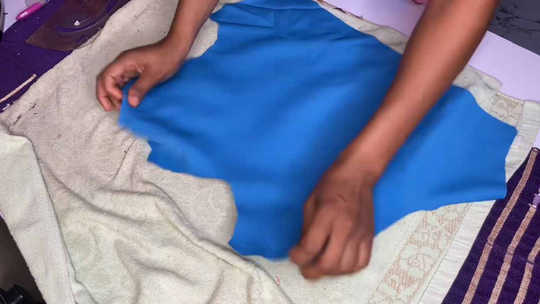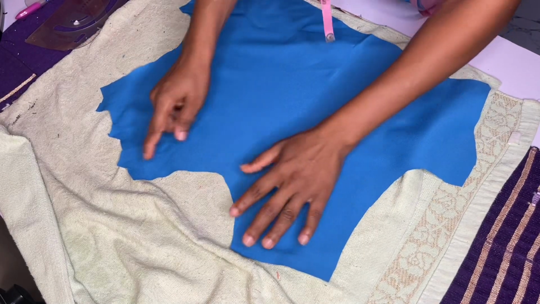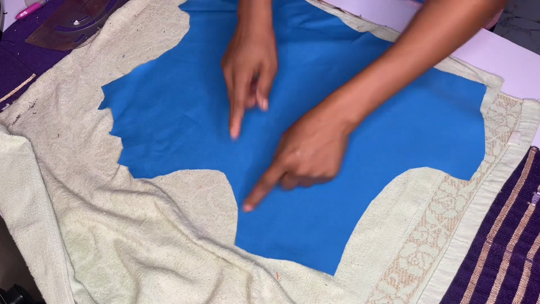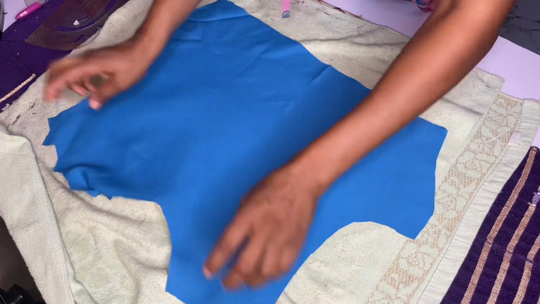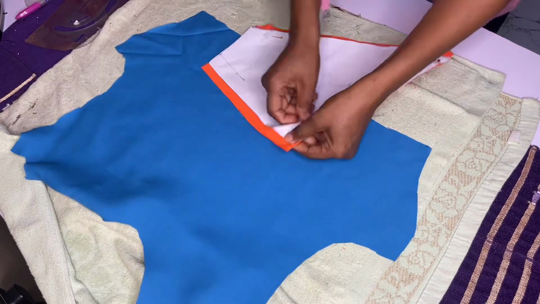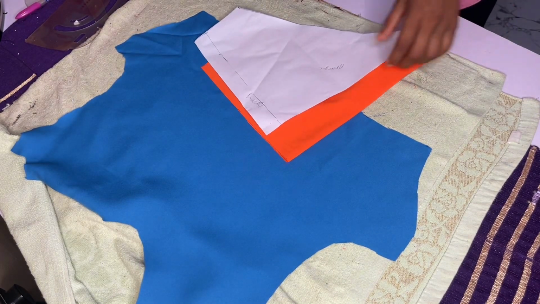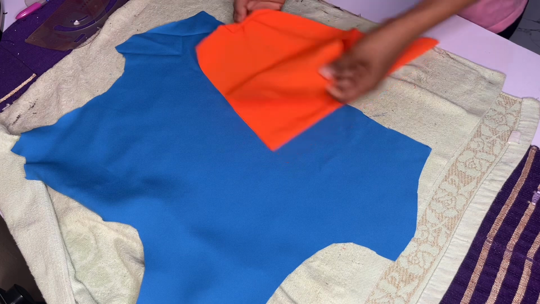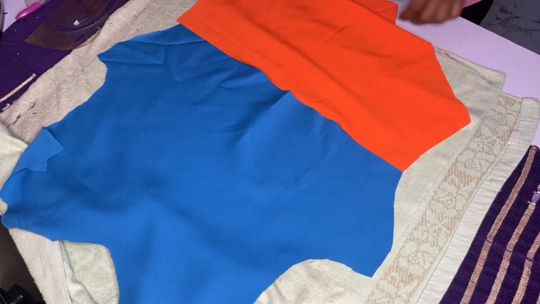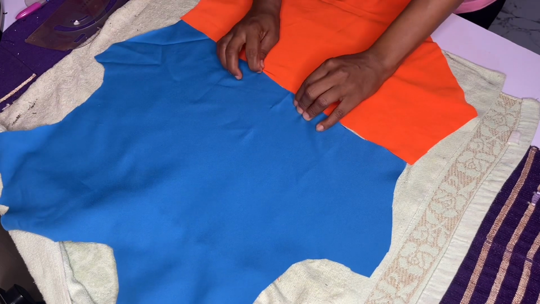So this is what I'm going to do. I will cut another one so that I can turn the neck, turn the arm up, because you remember that it's a sleeveless. So I'll cut another one. Once I'm done with that too, then I will join the, let me just show you the front of this. It's really color blocking. Okay, so this is what we have.